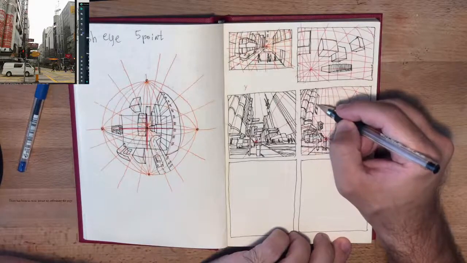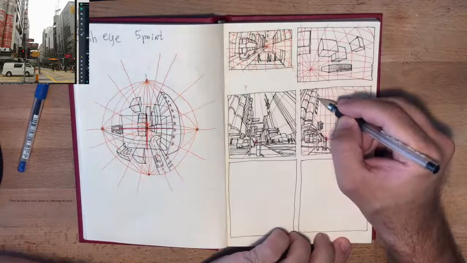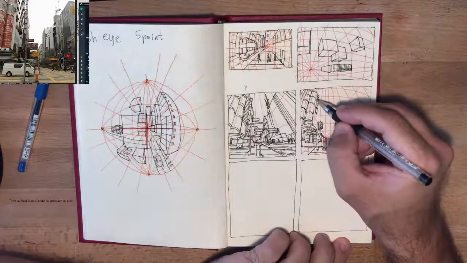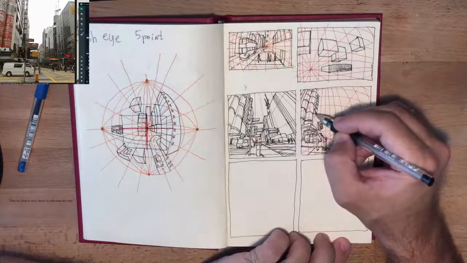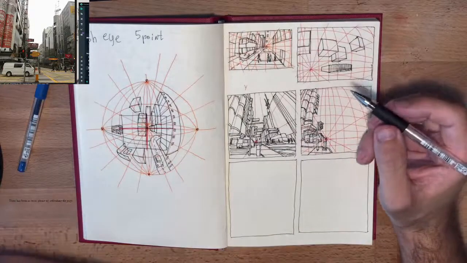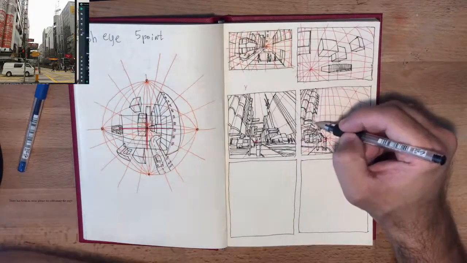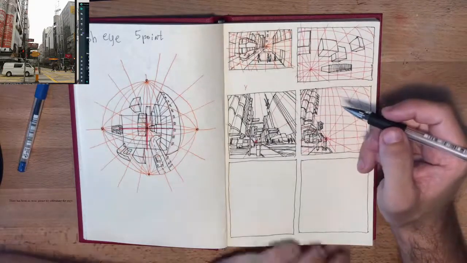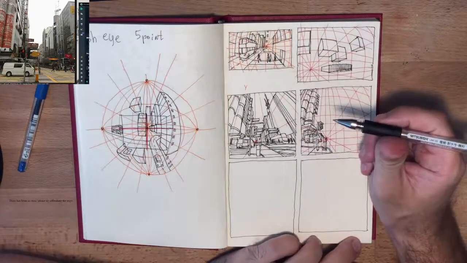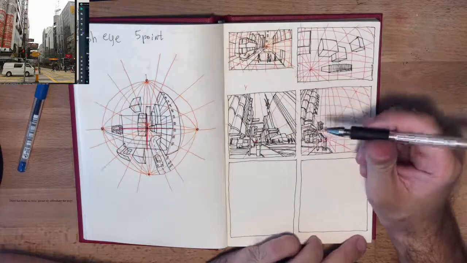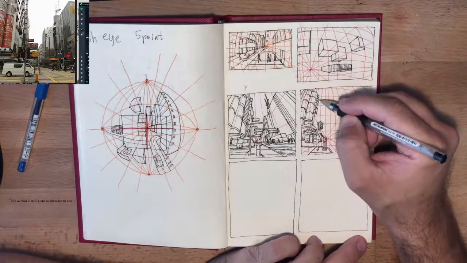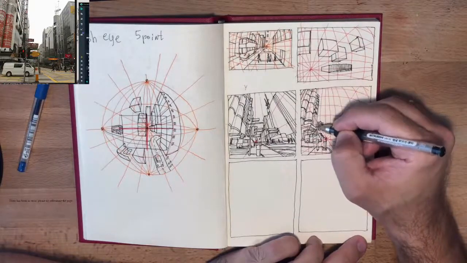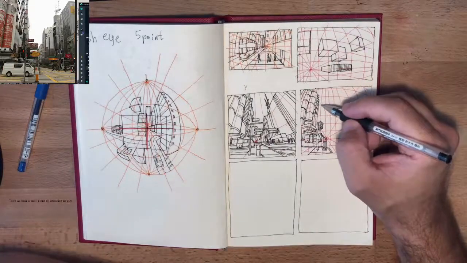So I think drawing a view on location has a reason when you change this view. You find some interesting point or some interesting idea, and you want to show this view through your vision, you know.